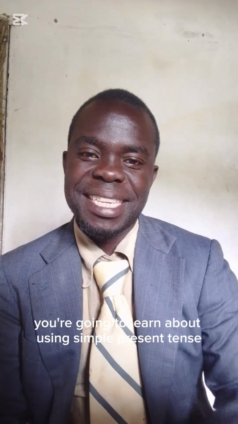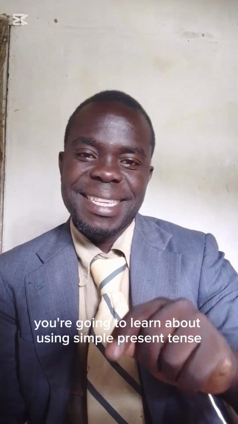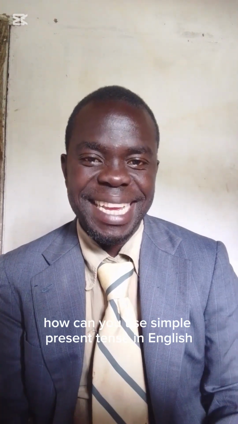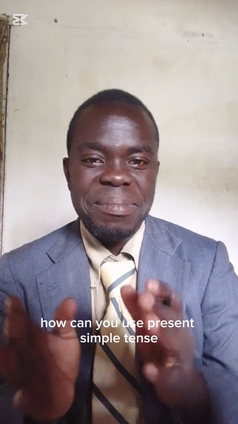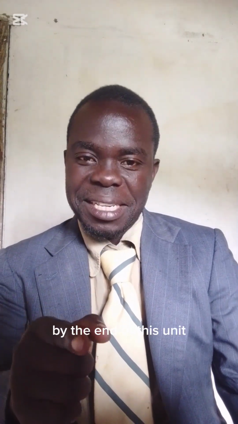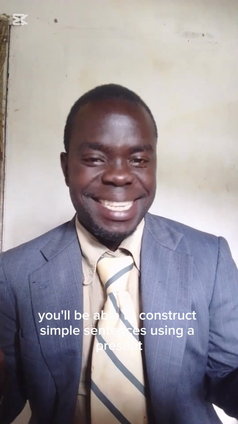So on today's lesson, you are going to learn about using simple present tense. How can you use simple present tense in English? Or maybe when you want to write, or maybe when you want to speak, how can you use present simple tense? By the end of this unit, you'll be able to construct simple sentences using present simple tense. Now, let's get started. When can we use present simple tense?